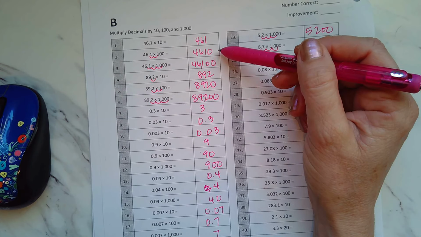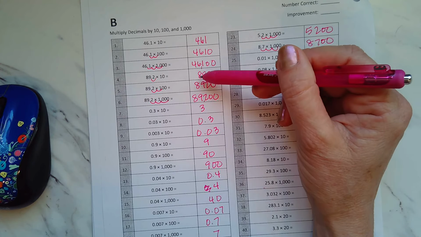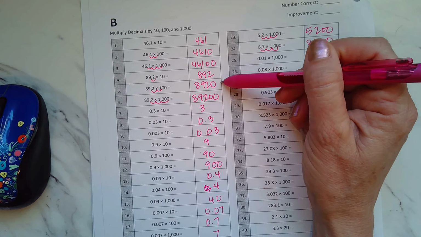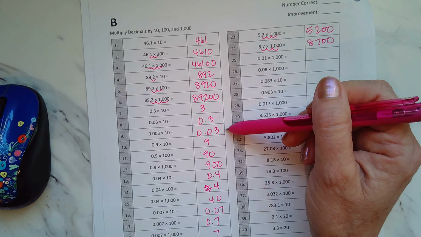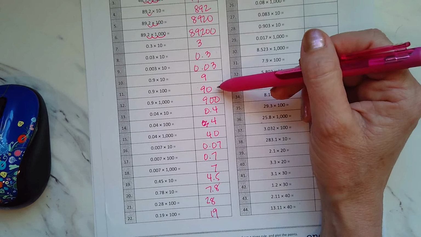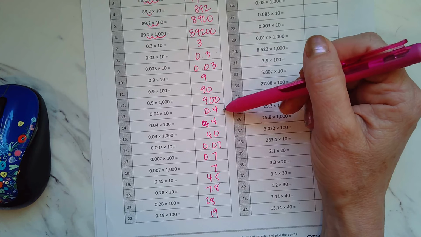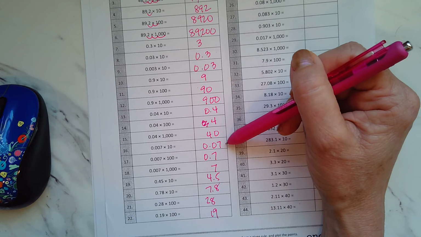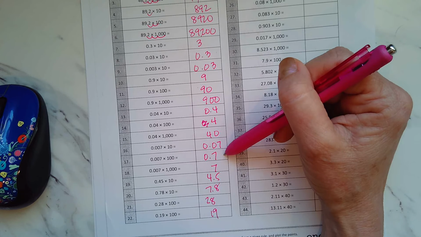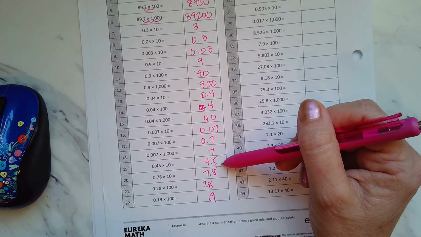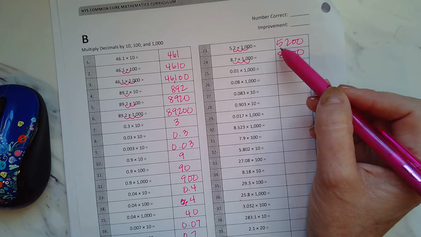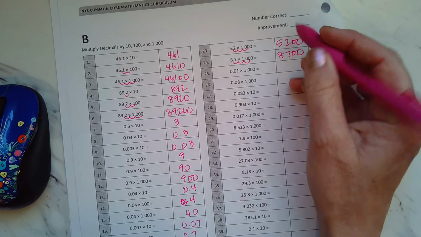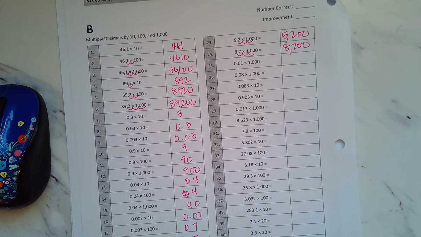461, 4,610, 46,100, 892, 8,920, 89,200, 3, 0.3, 0.03, 9, 90, 900, 0.4, 4, 40, 0.07, 0.7, 7, 4.5, 7.8, 28, 19, 5,200, 8,700. You may have gotten past me. I don't know. All right.